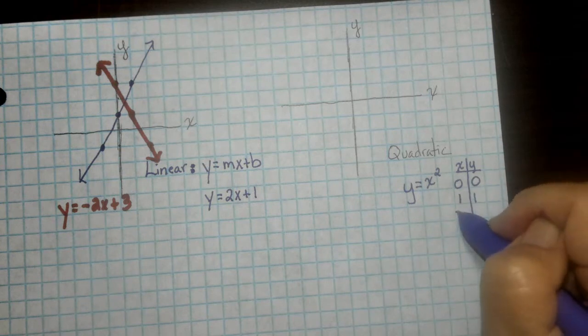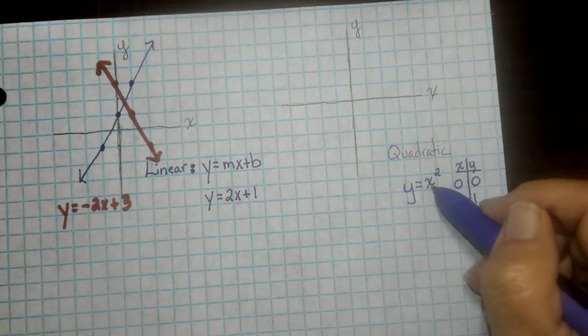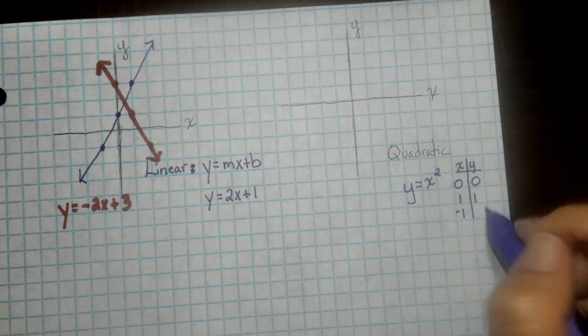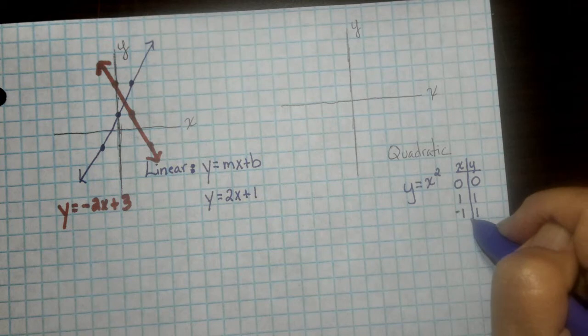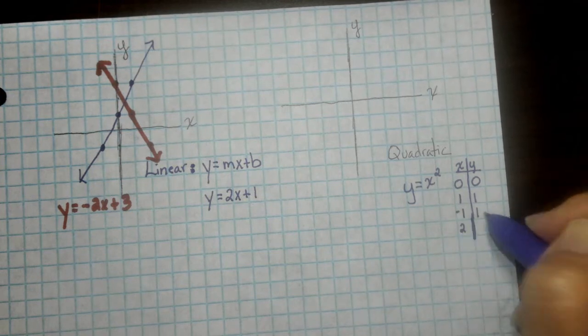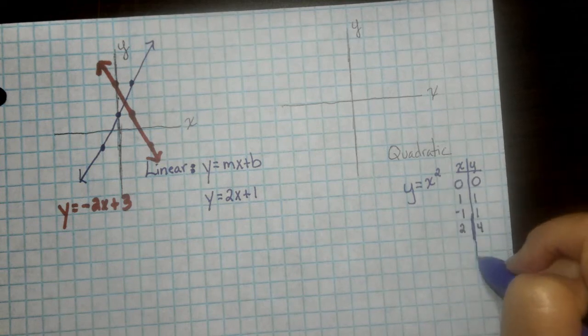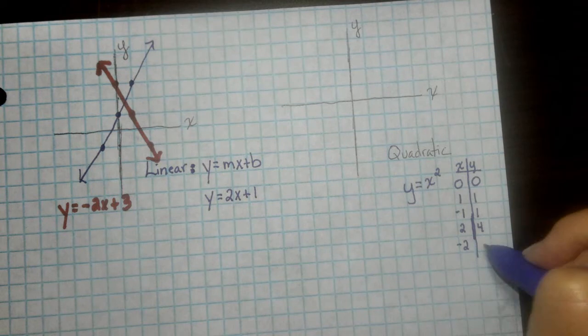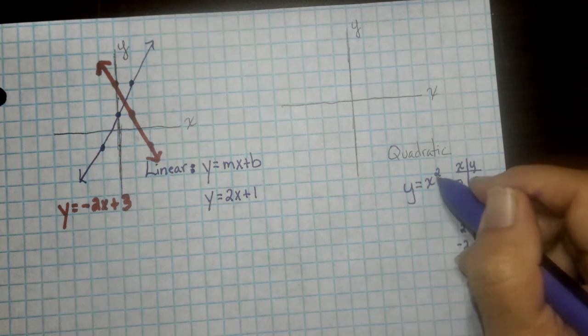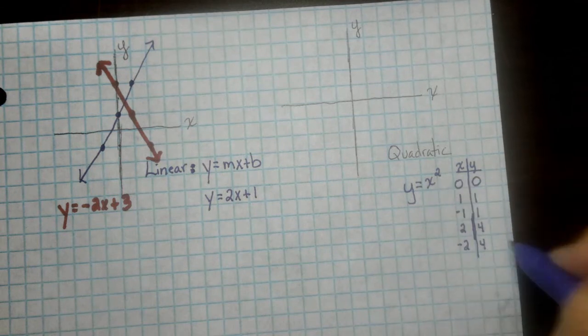But if I put a negative 1, negative 1 squared, negative times negative is positive. And if I put a 2, 2 squared is 4. But if I put a negative 2, negative 2 times negative 2 is positive 4.